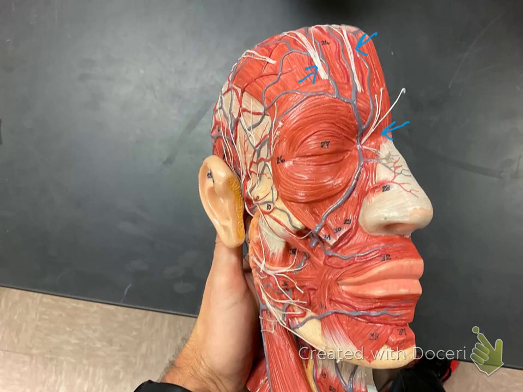Now again, here we can actually see that infratrochlear nerve right there. So that's what we're seeing right through there, that infratrochlear nerve. And of course, this guy's going to be our supratrochlear, and of course, again, that guy's our supraorbital nerve that we're seeing there. Now here we're seeing that orbicularis oculi muscle that's covering over this.